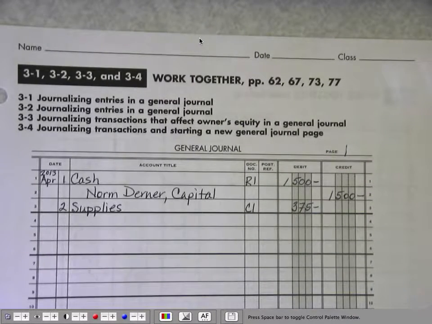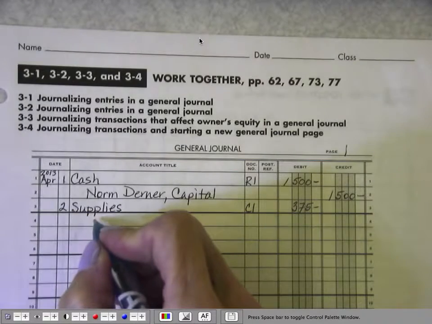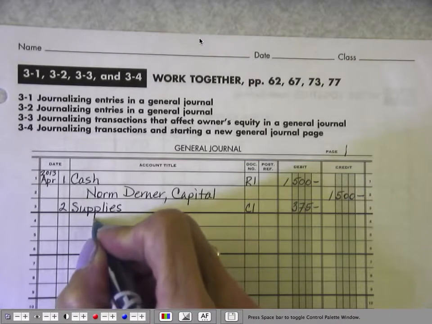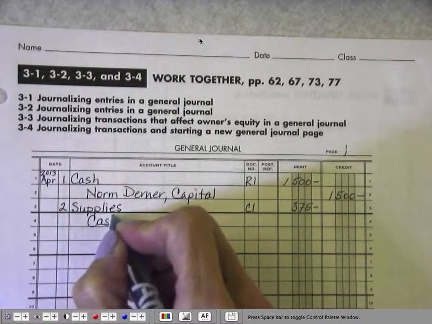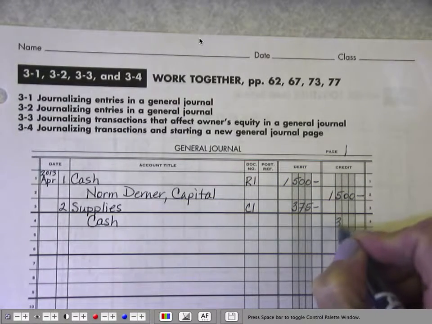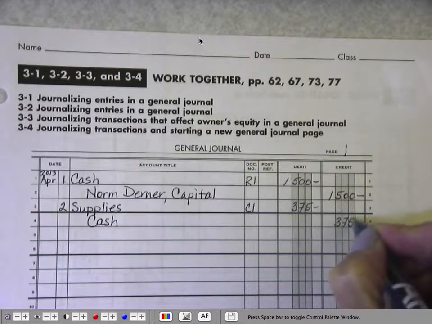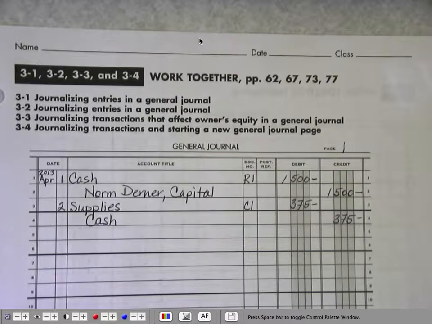And then the credit part of that was to what? Paid cash was cash. Okay? So we'll write cash in, and in the credit column, $375. Not too bad, is it? Let's go to page 67.